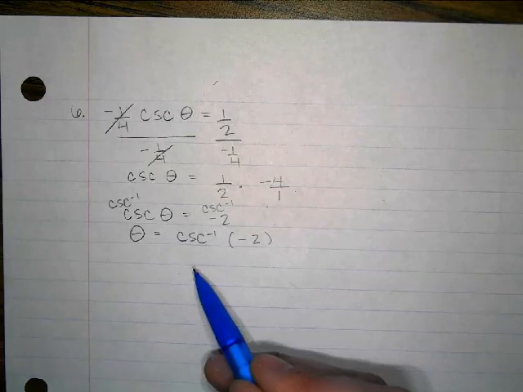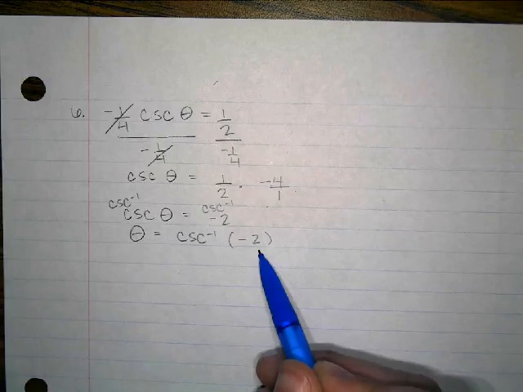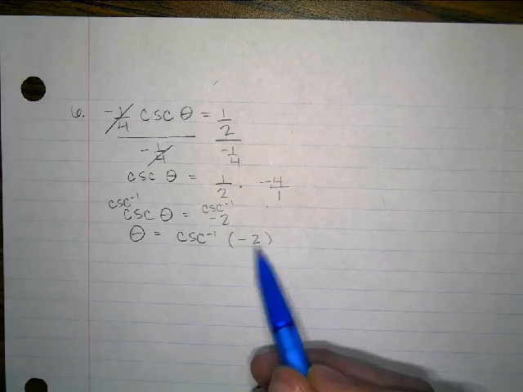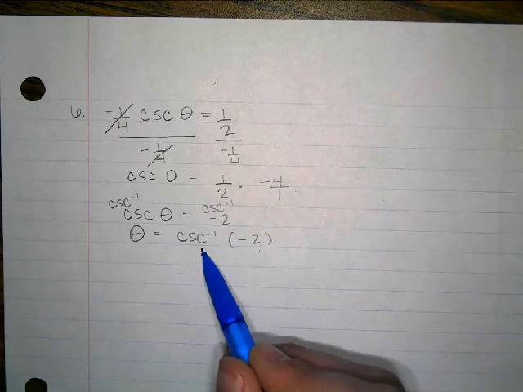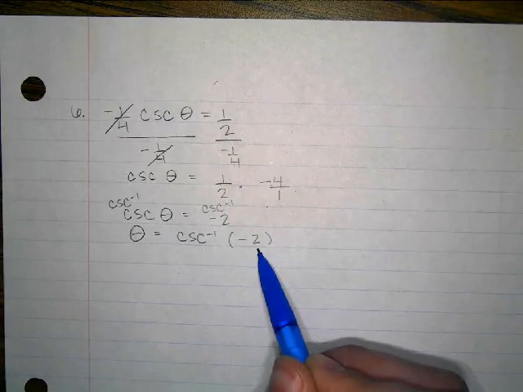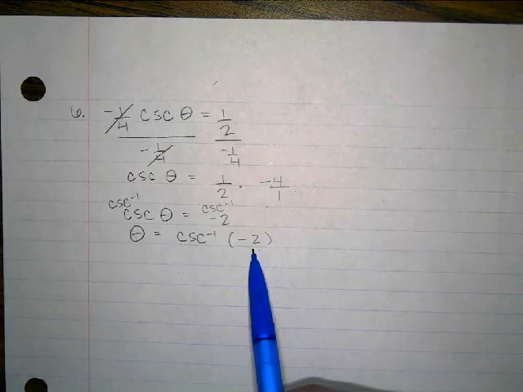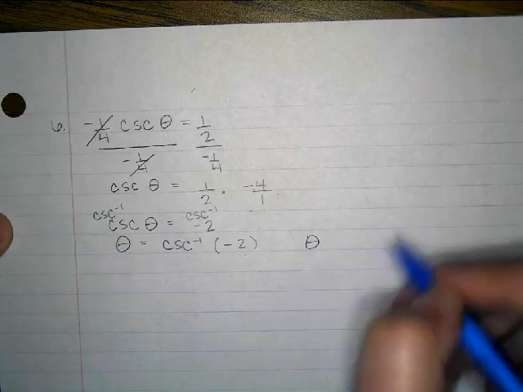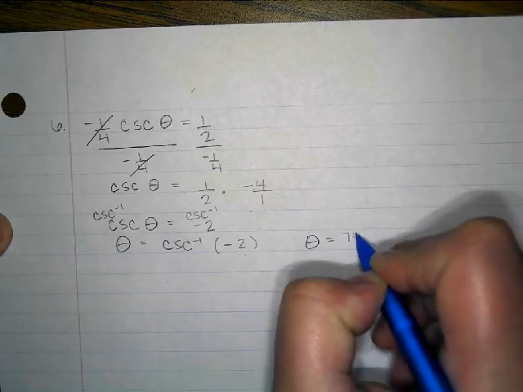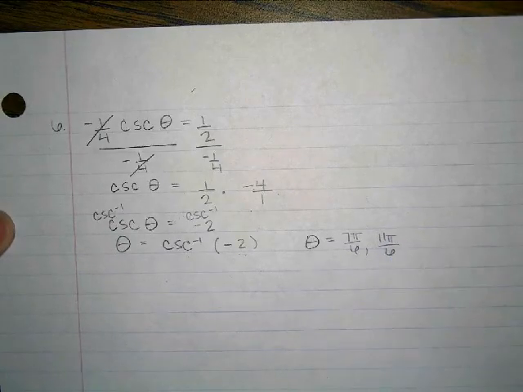Sine. So when we look at the unit circle, we're going to be looking at a y-coordinate, and -2 is the flipped version of what fraction? 1/2, -1/2. So we're looking for a y-coordinate that is the flipped version. Well, it's -1/2 is what we're looking at. So a y-coordinate of -1/2 would happen where? 7π/6 and 11π/6. Okay.